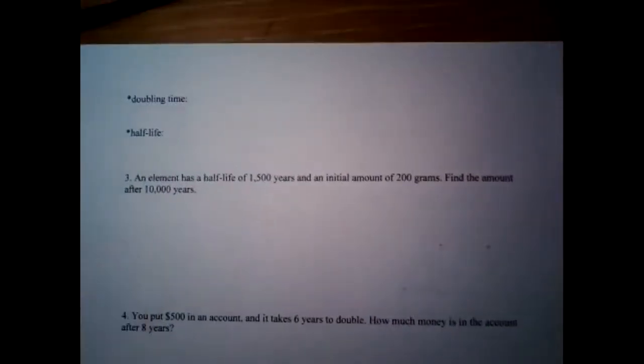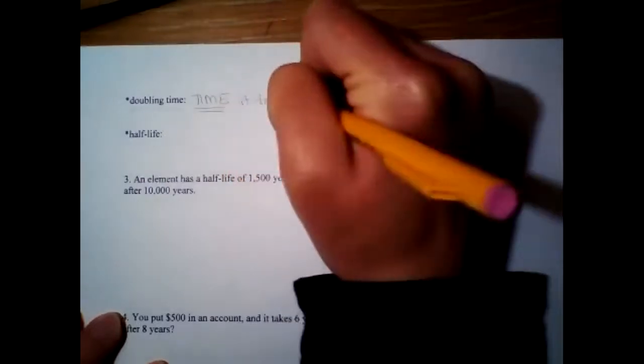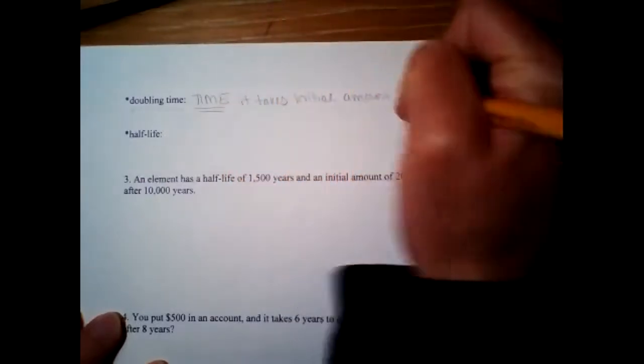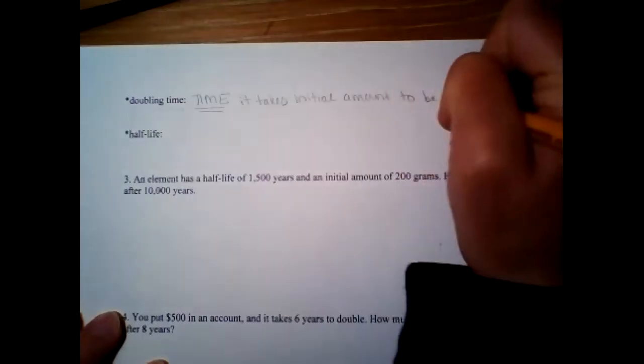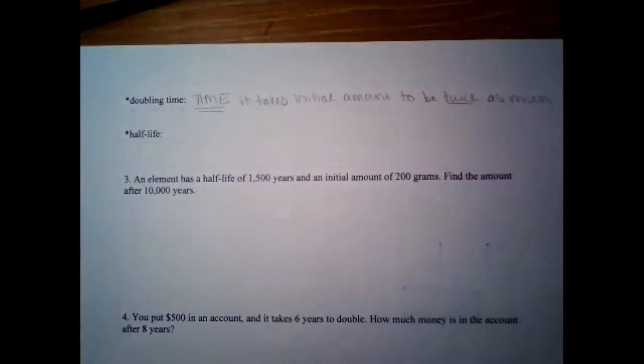All right, doubling time and half-life. You do these in chemistry. Half-lives come up when you have an element that is degrading over time. So doubling time is time. And what you have to remember is these are both times. Time it takes your initial amount to be twice as much. So it's the time it takes it to double.